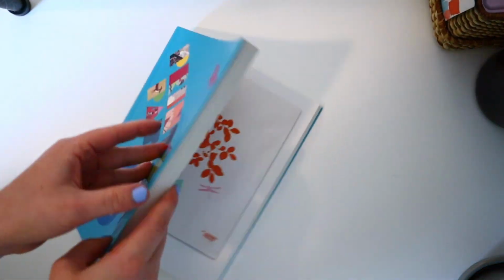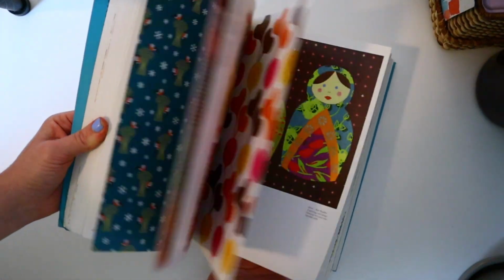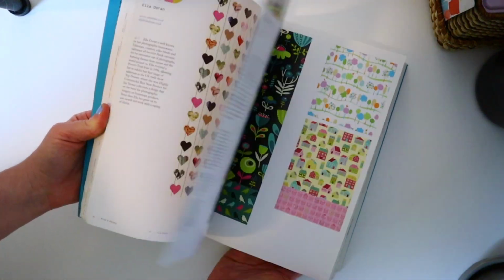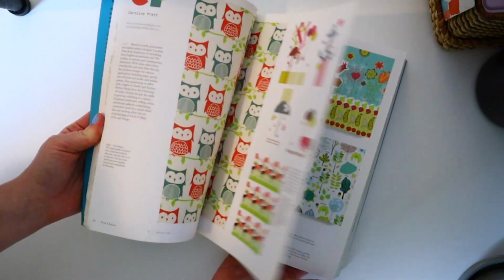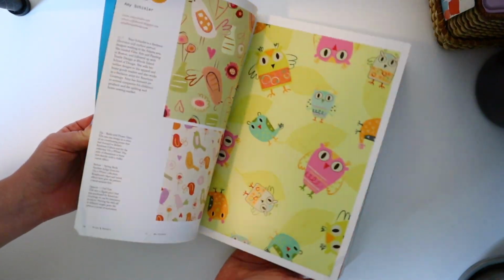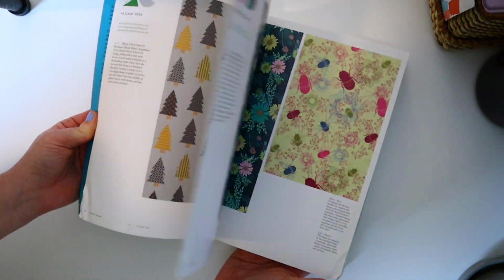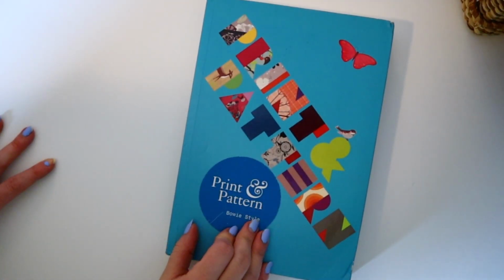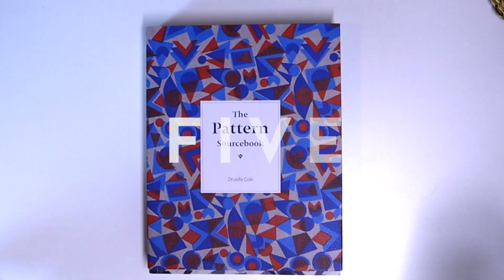And this one, I believe, is the first book that they came out with, which is a hodgepodge of all the different categories, highlighting a lot of amazing different artists. So this is an incredible resource to have. I highly recommend anything by Print and Pattern.